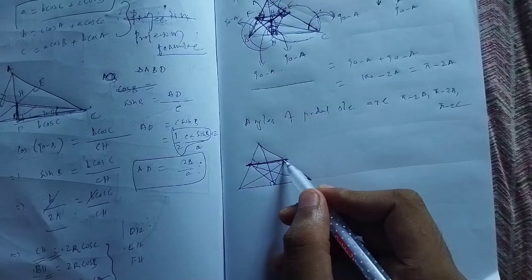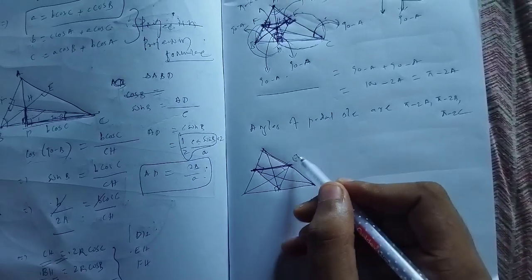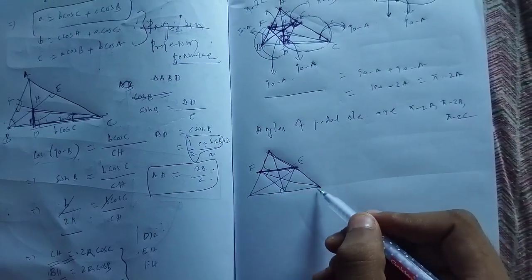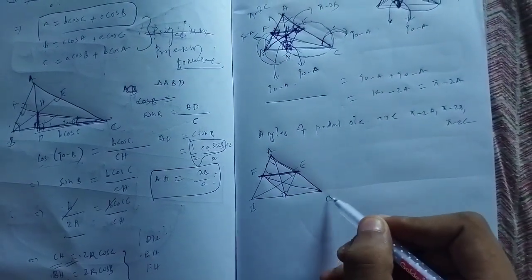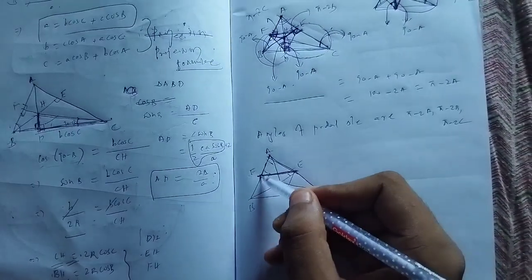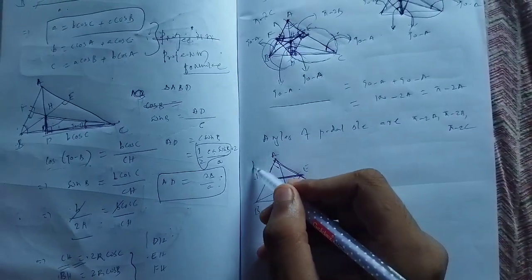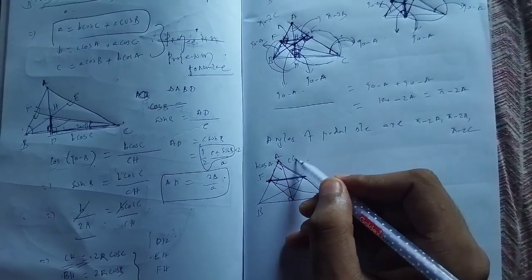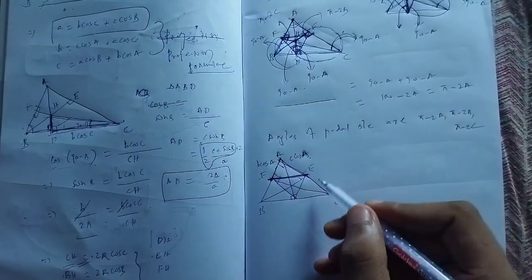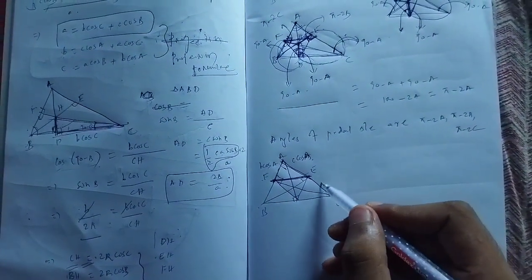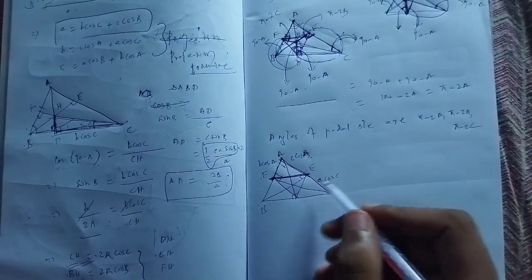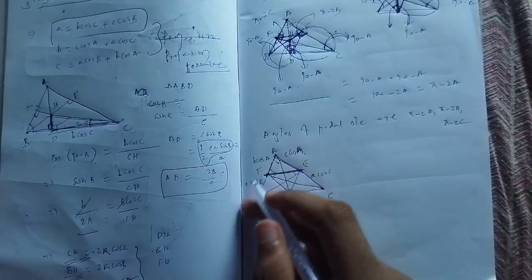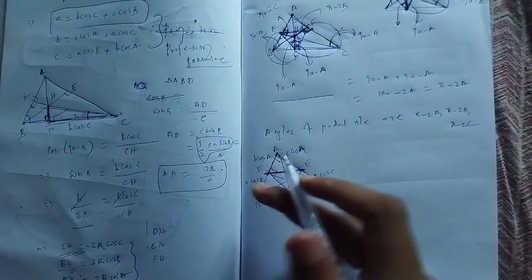In this triangle, this is E and it is F. We know by the projection formula, this is C and this is B cos A. This is B and this is C cos A. This is A cos C, total it is B, and it is B cos A cos B, and the total length of the side will be small c, right?